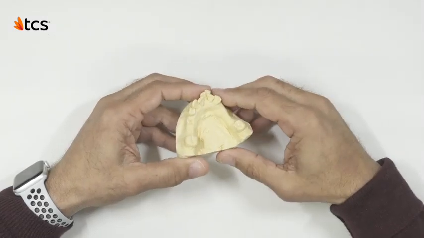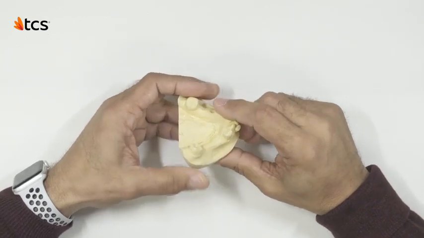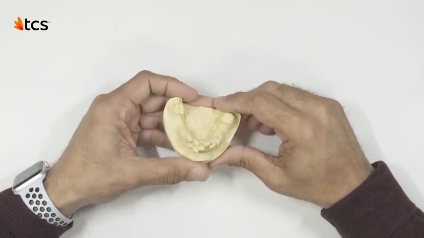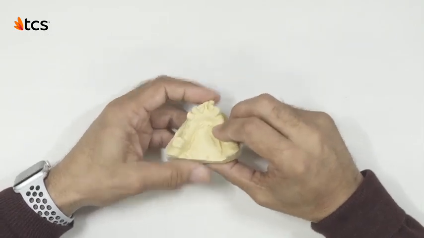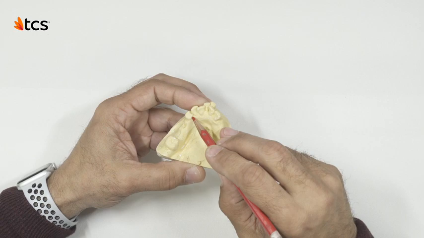Welcome to Design Demo 4. We will begin by assessing the design plan and amount of undercut needed for this case. While evaluating this case, we notice how this tooth has no lingual wall.